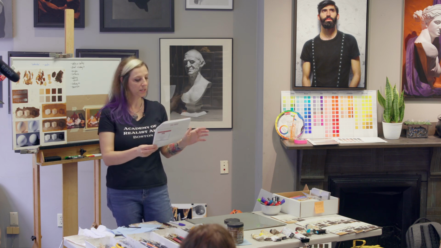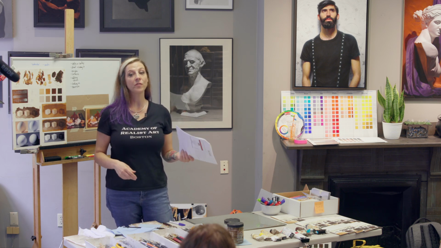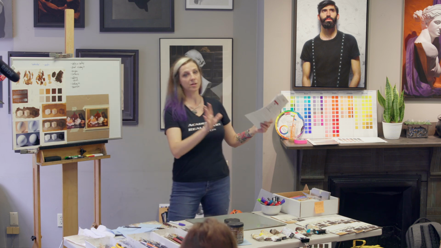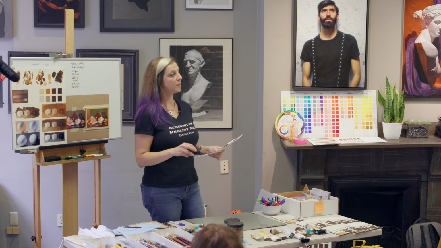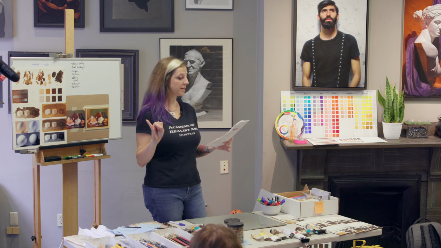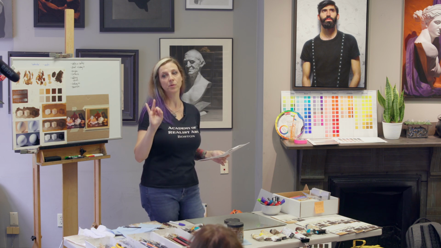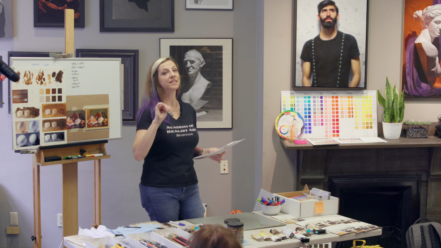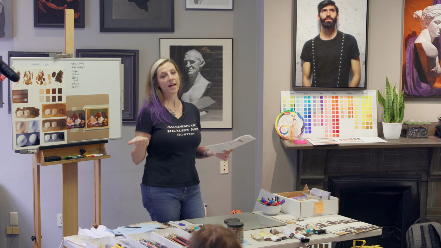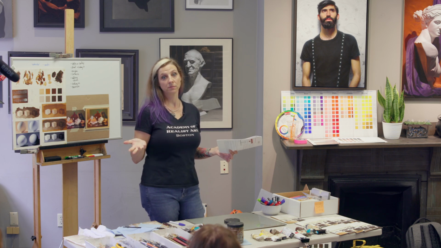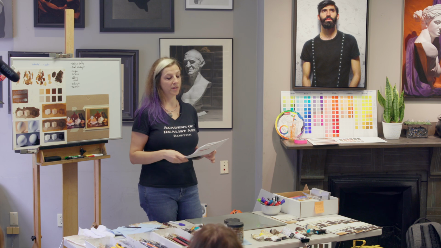Anything that is a solvent is flammable. So the oil paint itself is not flammable. The solvent that we're going to talk about, or turpentine, examples of solvents are turpentine, terpenoid, Gamsol. Anything that is a solvent of any kind is flammable. So you don't want to have that sitting around an open fire. I don't know why you'd be painting next to a fire.